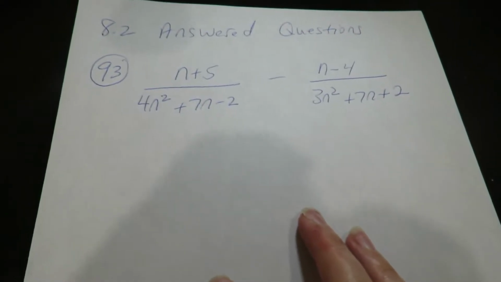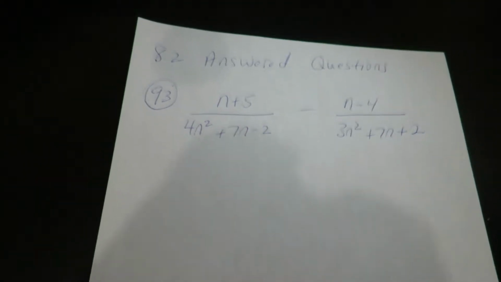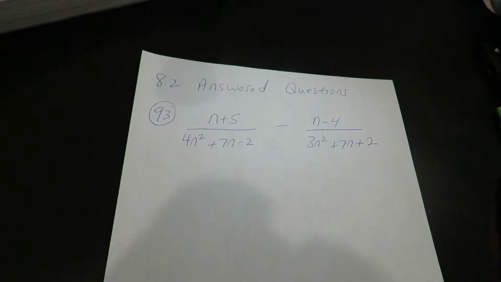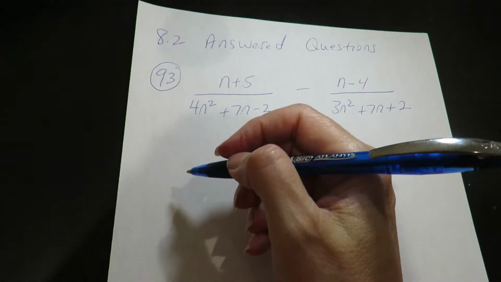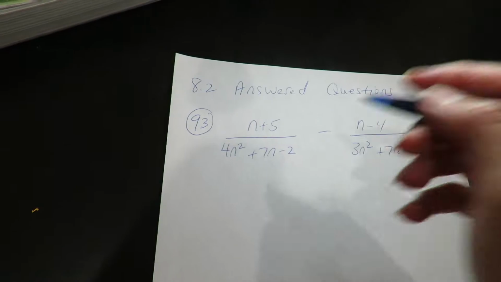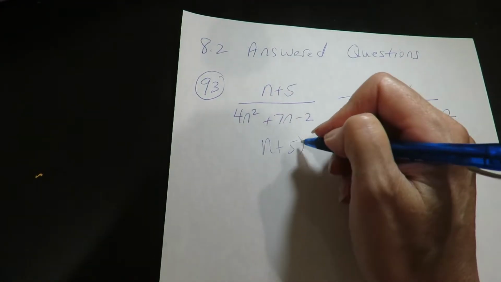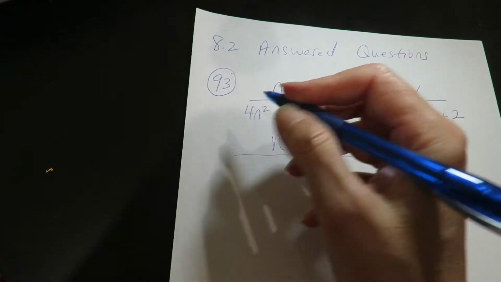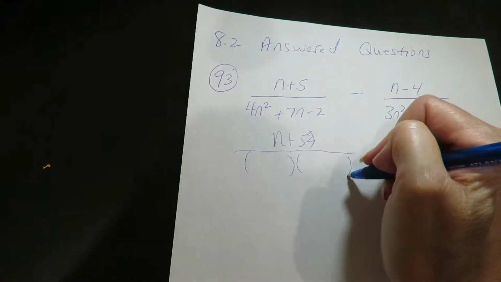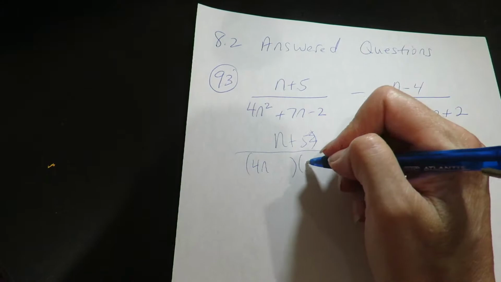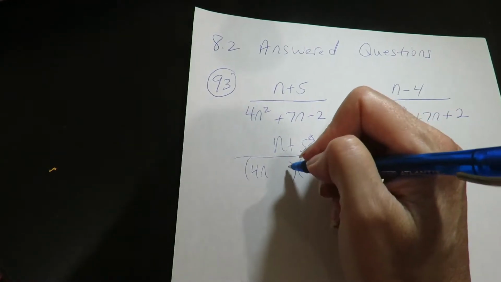All right, gang, we're going to do section 8.2, number 93. Now, these are the harder ones to factor, so I'll do it two different ways, okay? So let me first just write out how you're going to get this.